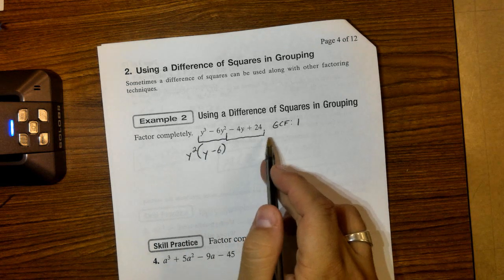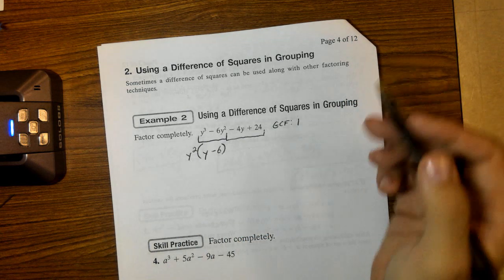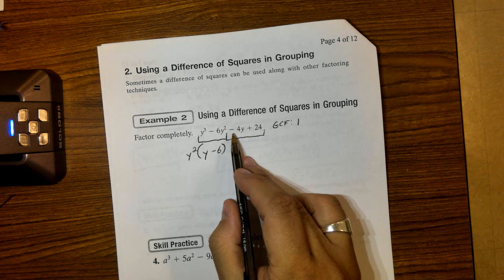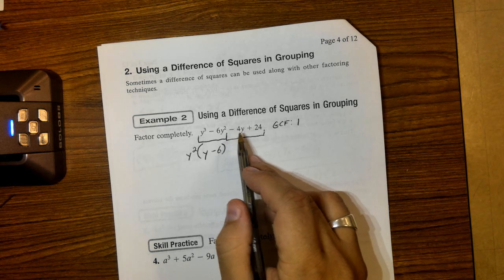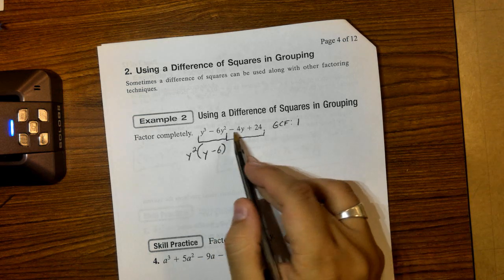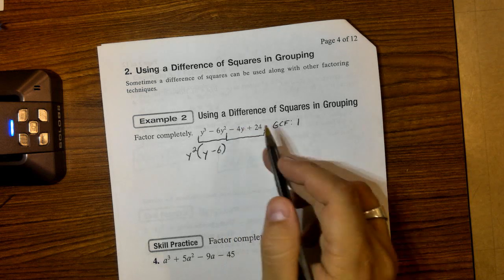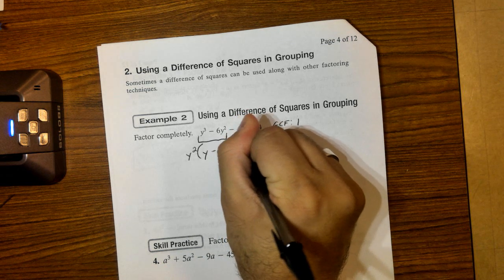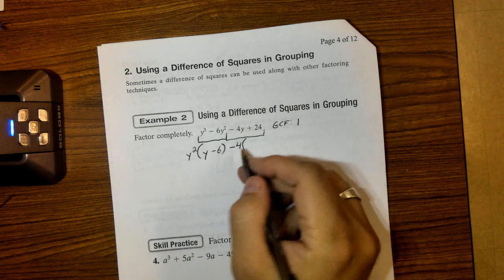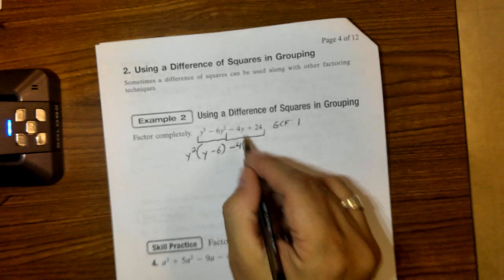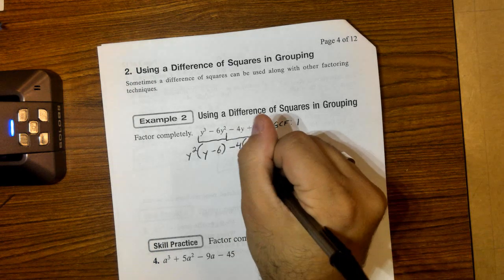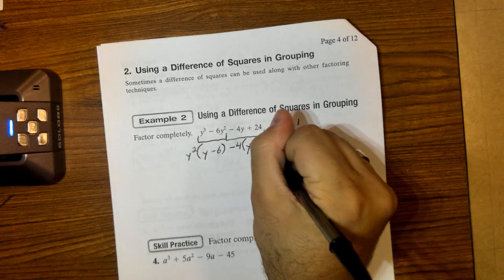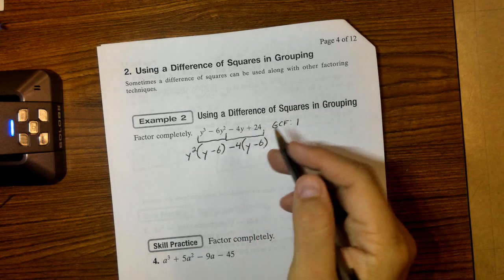To factor the second group, we are going to factor out the GCF of 4, however our leading term is negative, so we're going to factor out a negative 4. When your leading term is negative, chances are you're going to factor out the negative. So when we factor out a negative 4, we write minus 4 times, and then inside the parentheses is what multiplies to give us our original term back. Negative 4 times y gives us a minus 4y. Negative 4 times a negative 6 gives us a positive 24 back here.